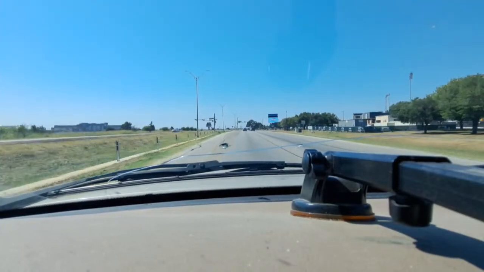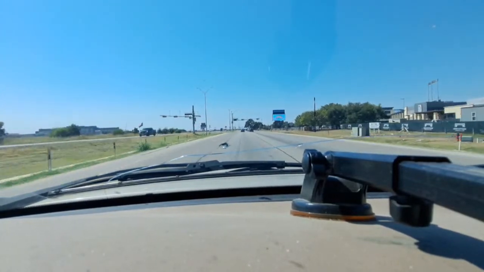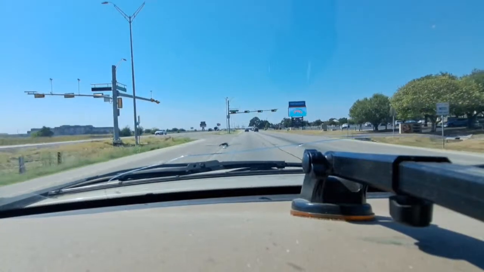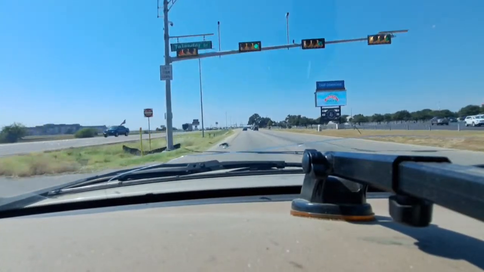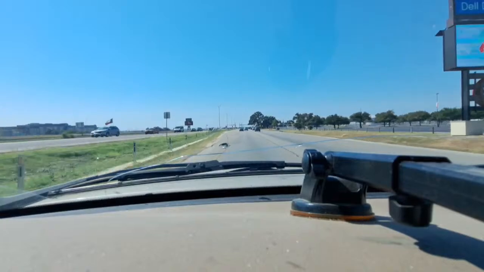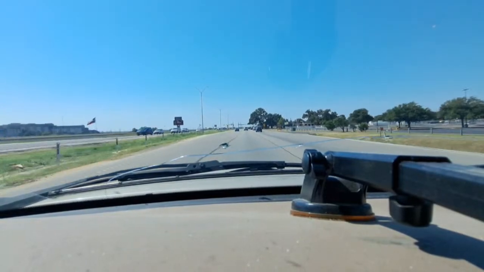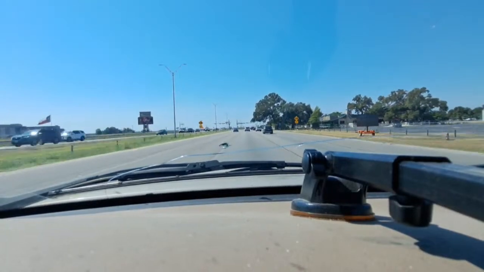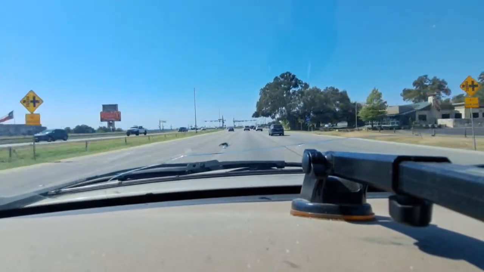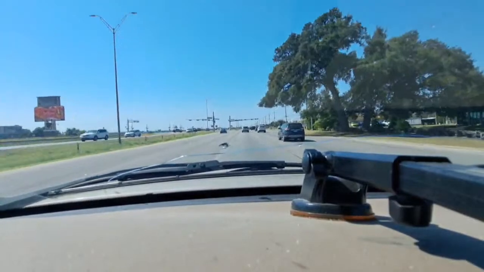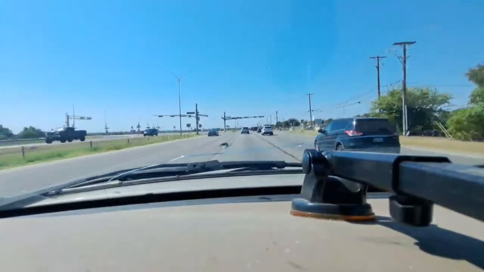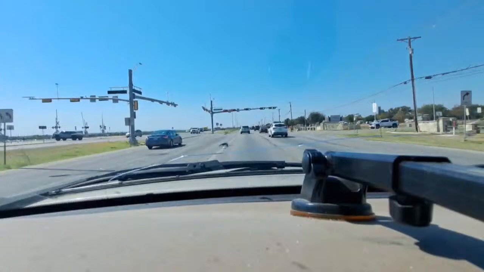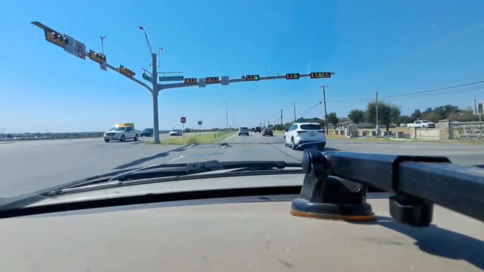I'm actually going to head over to Pflugerville. If you know this area, I got to go look at one of my customers who wants to put outlets in all those trees. So I'm gonna go over there and look at it, tell him what he needs to do, what I need to do, and that kind of stuff. He wants, you know, Christmas lights.